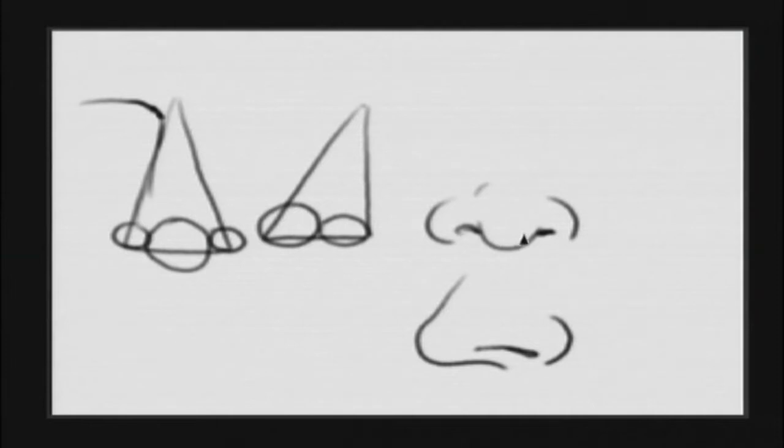Now look at the nostrils. From the front, they look like rounded holes, but from the side, they look more like slits. Be careful not to draw too big dark holes into the face. The nostril shapes are not perfect circles, but they are more elongated openings.